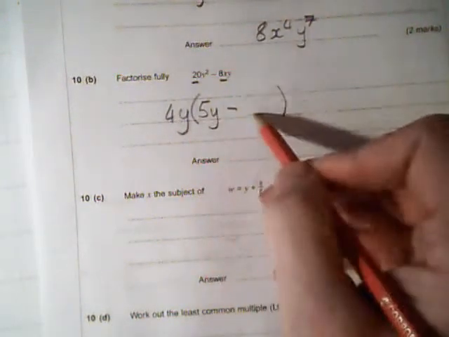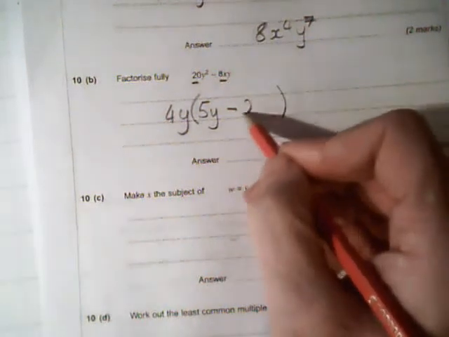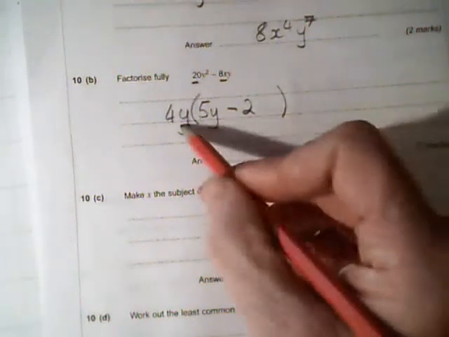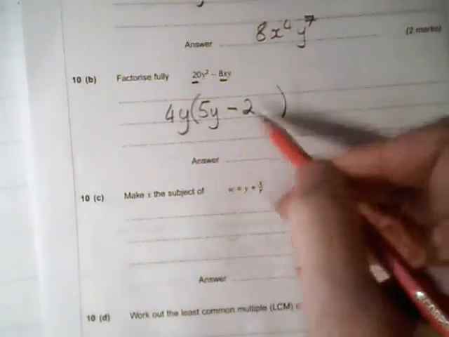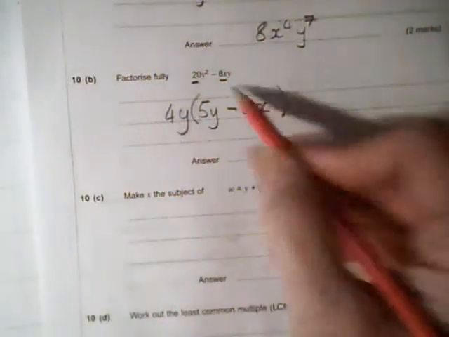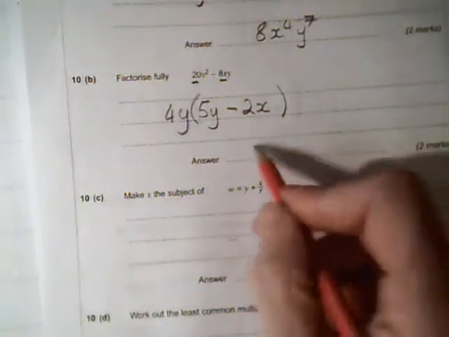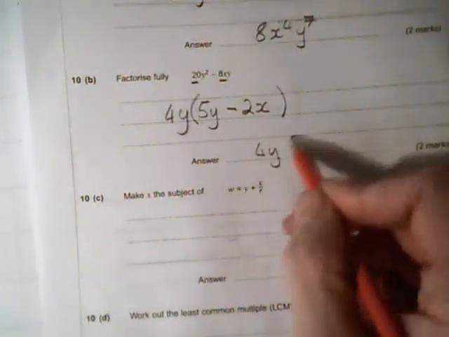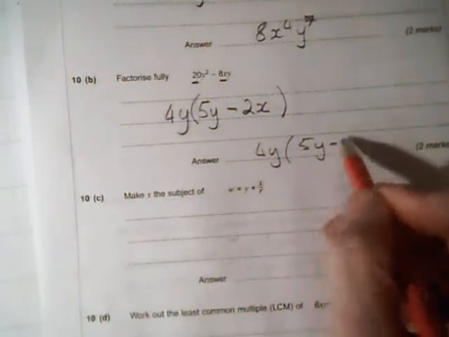4y times something to make an 8 at the beginning means there'll be a 2, and then the y will come over, so that's taken care of, but there's no x, so we need to put one in, and that will multiply to make 8xy. Final answer, 4y times 5y minus 2x.